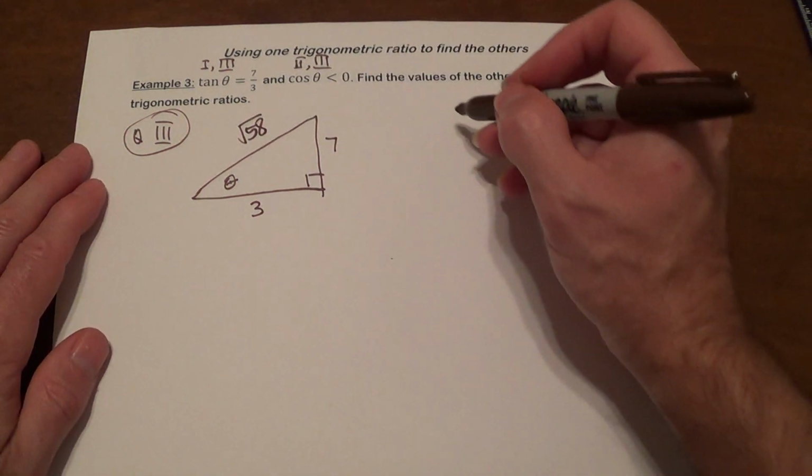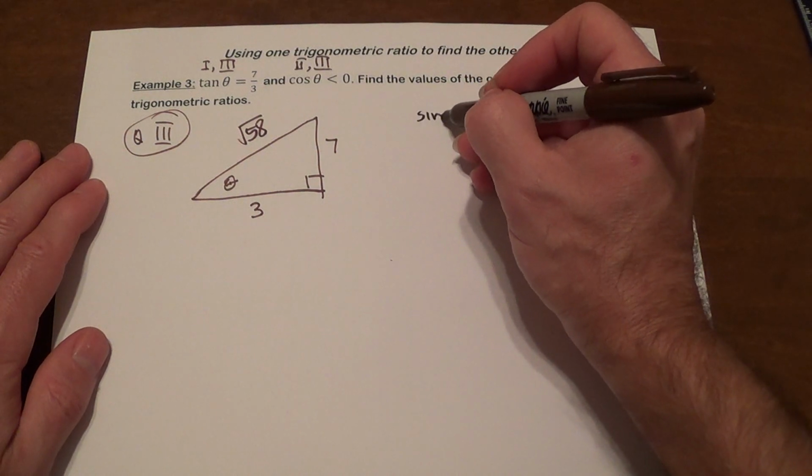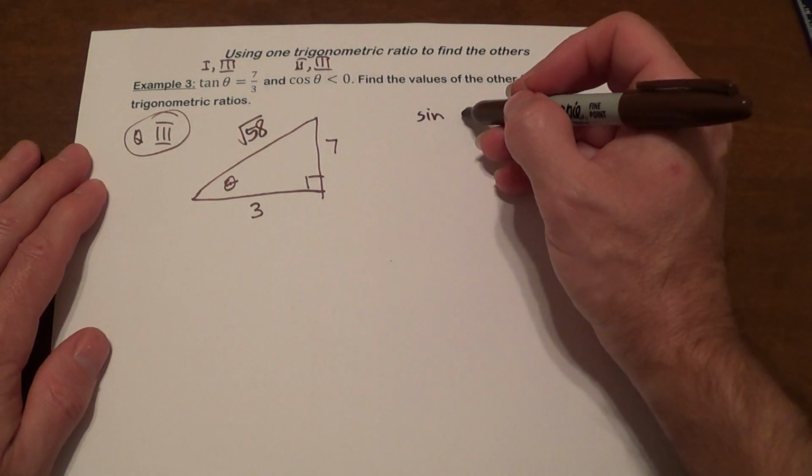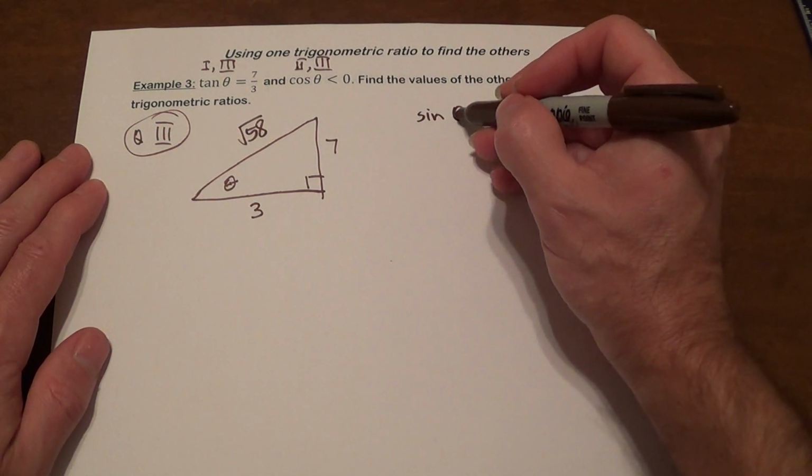So let's check the signs. So we are in quadrant 3. Sine is going to be negative.